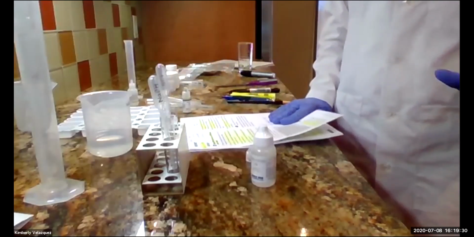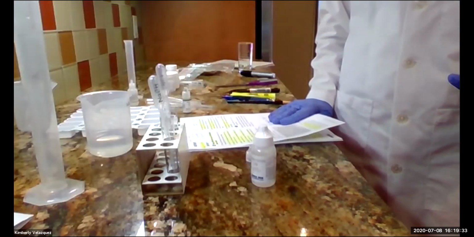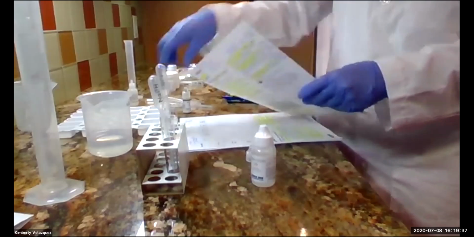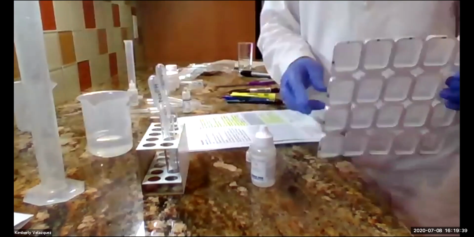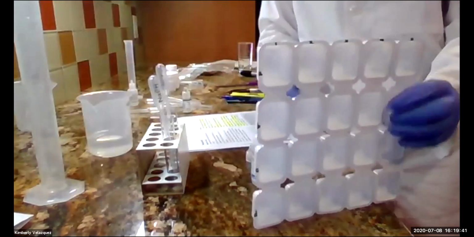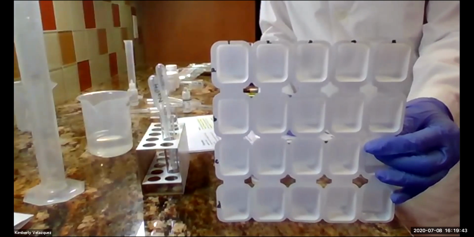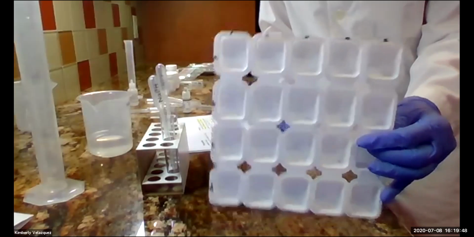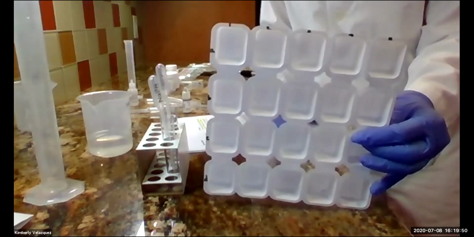All of that we just did was all just prep. Also in your prep, you need to label your tray. Okay, so there's a picture showing you how to do that. You're going to label 1 through 5 across the top and then A, B, C, D along the side.